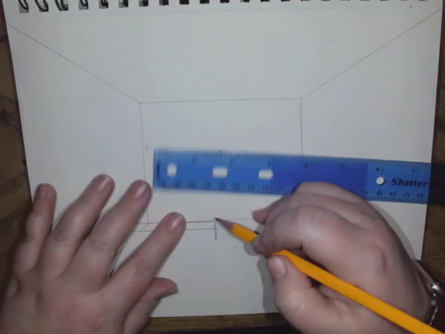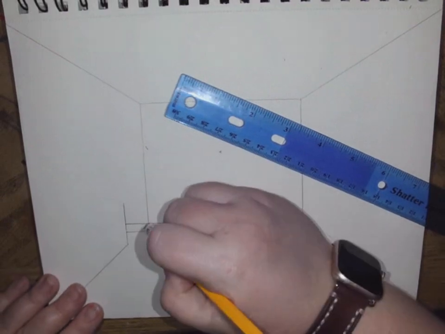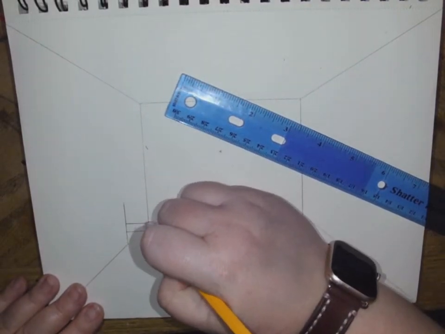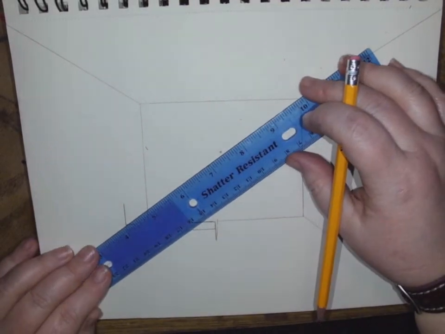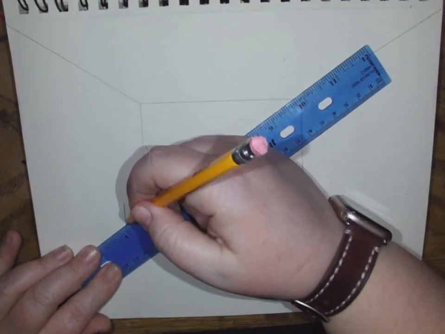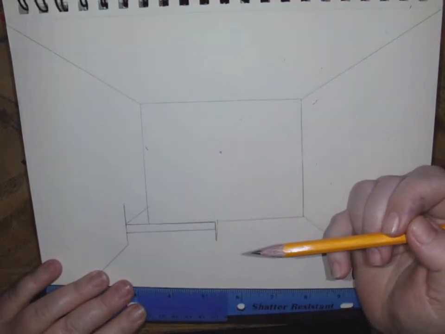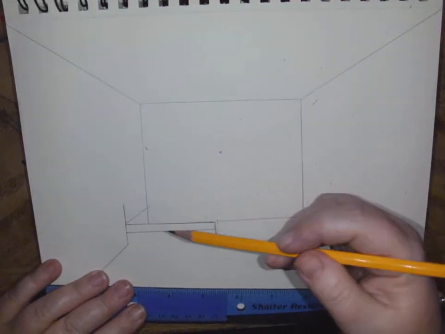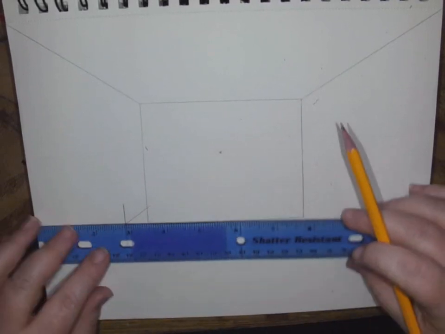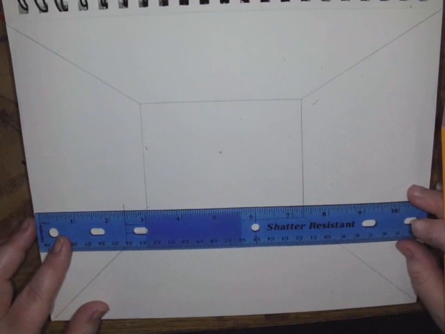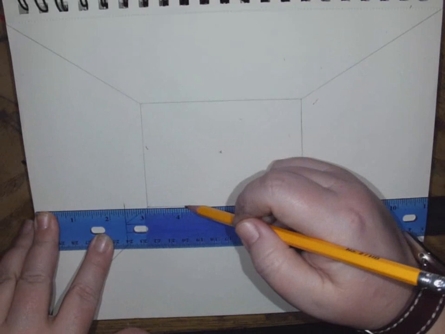The only reason why I can do that is because I already had that line there. I just erased it so I could still see it. Alright, so this is kind of the thickness of the mattress, I guess you could say. So from here to your vanishing point, that's going to let you know basically how the mattress is going to appear. Let me see. So from where it intersects there, it's going to come out like this.